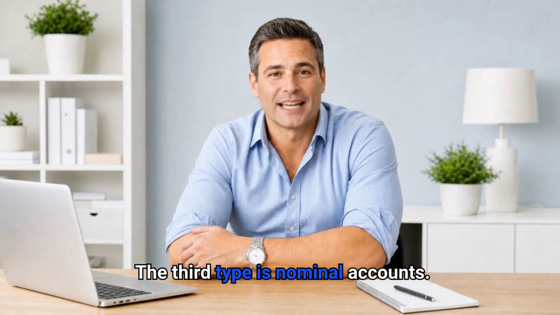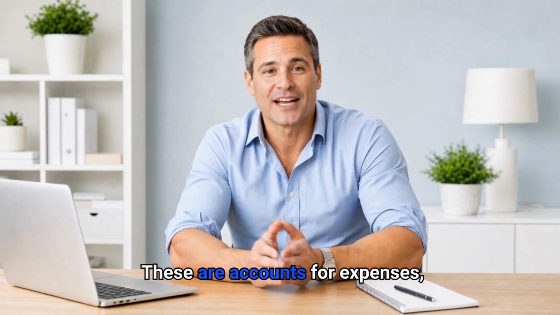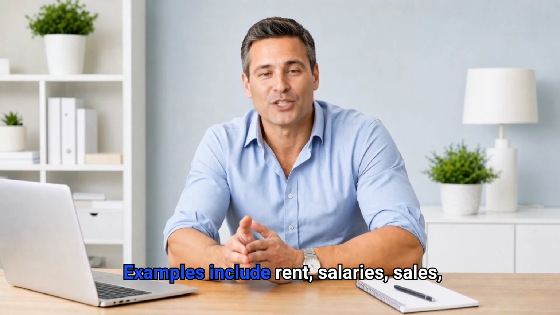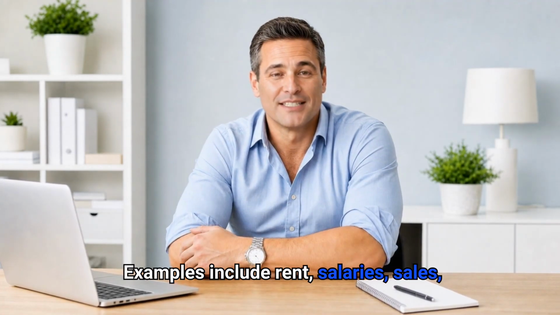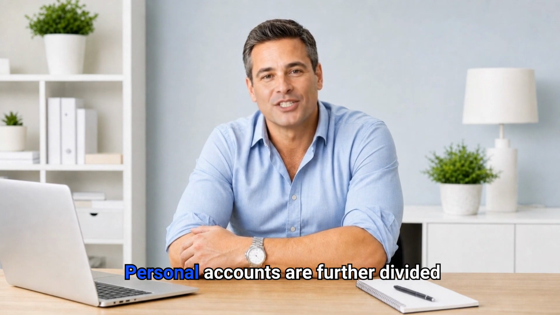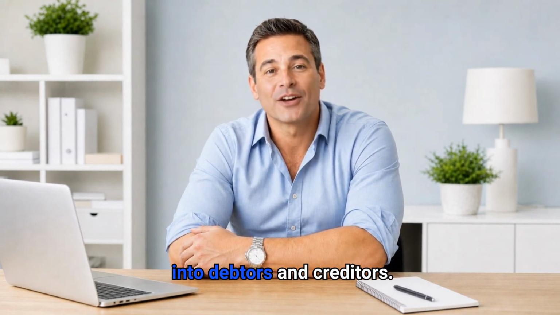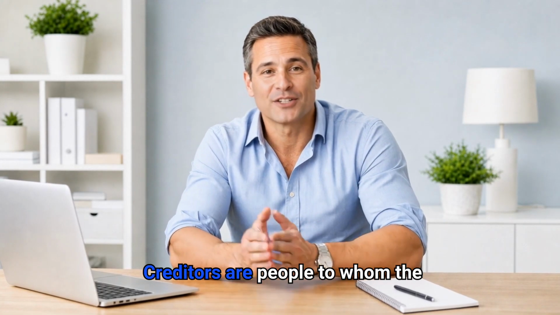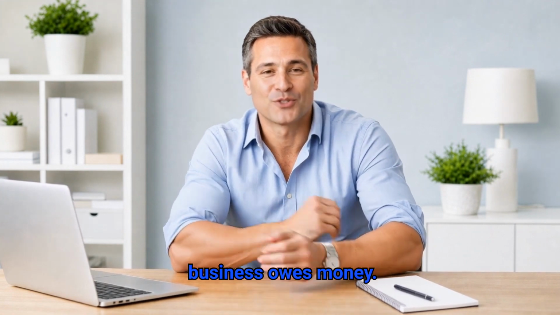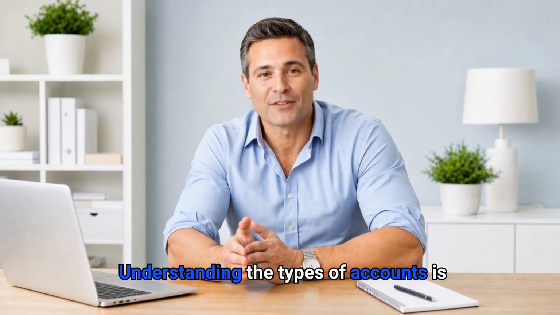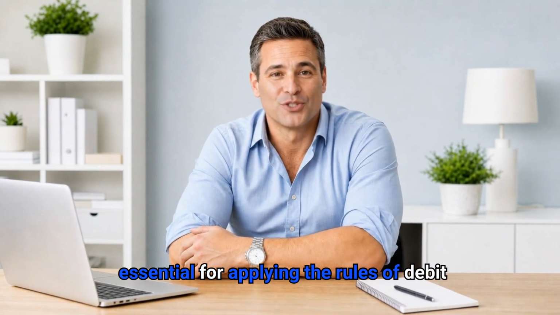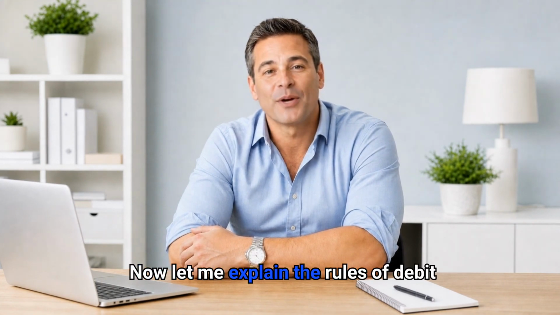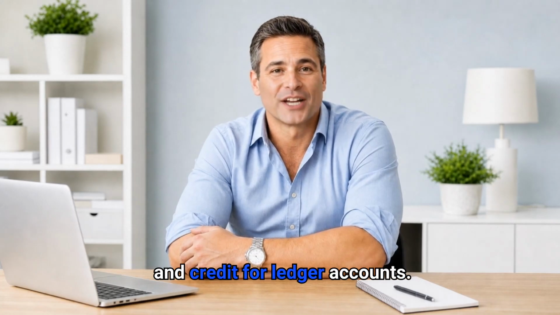The third type is nominal accounts. These are accounts for expenses, losses, income, and gains. Examples include rent, salaries, sales, and purchases. Personal accounts are further divided into debtors and creditors. Debtors are people who owe the business money. Creditors are people to whom the business owes money. Understanding the types of accounts is essential for applying the rules of debit and credit. This is frequently tested. Now, let me explain the rules of debit and credit for ledger accounts.